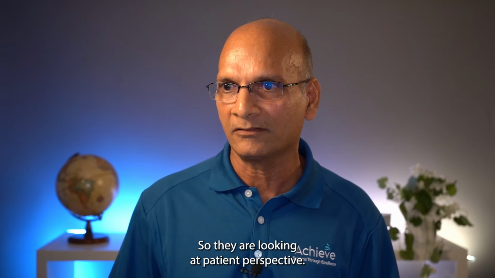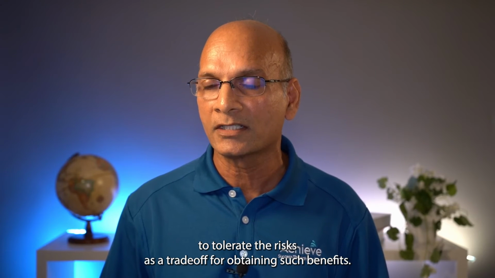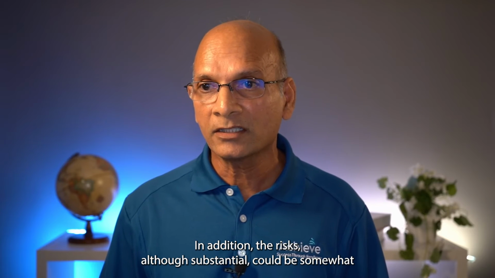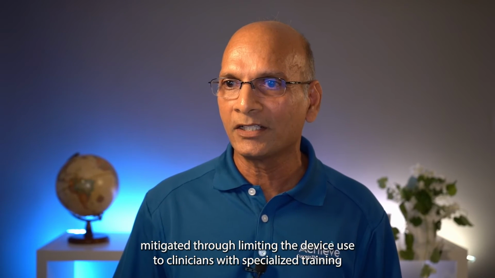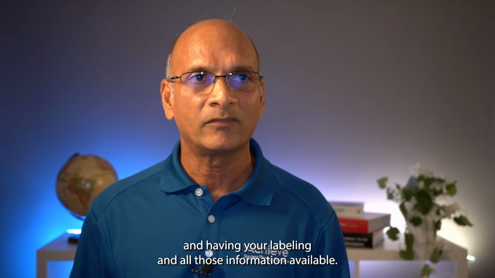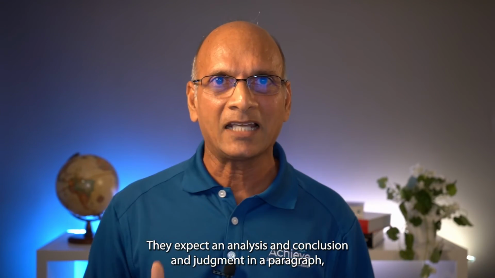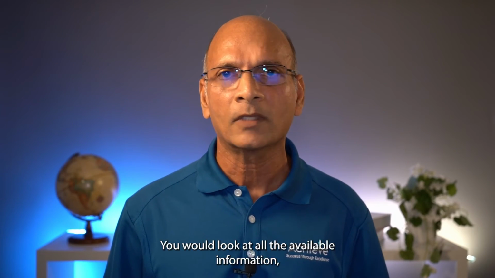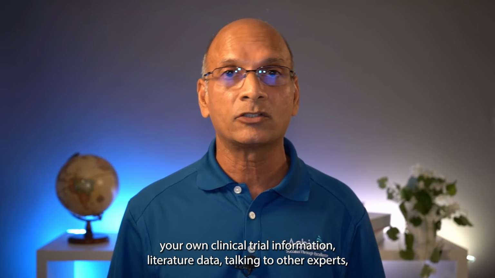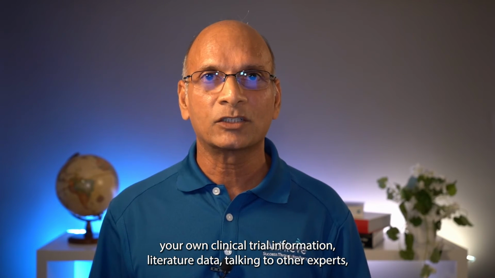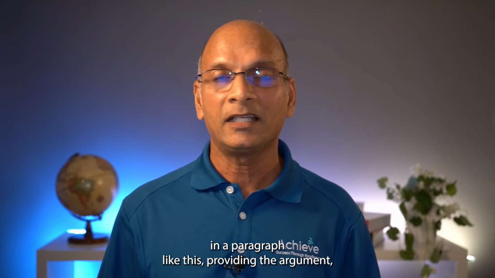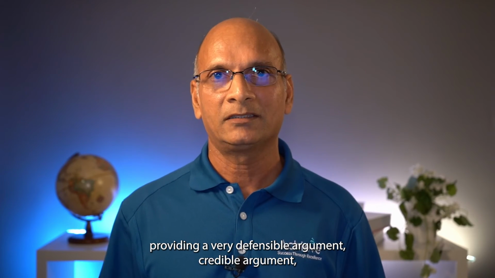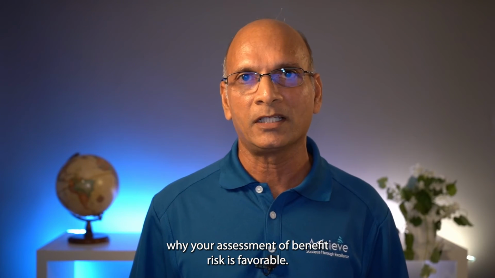So they are looking at patient perspective. And some patients have expressed a willingness to tolerate the risks as a trade-off for obtaining such benefits. In addition, the risks, although substantial, could be somewhat mitigated through limiting the device use to clinicians with specialized training and having your labeling and all that information available. So they wrote a paragraph. They expect an analysis and conclusion and judgment in a paragraph. And typically you would do that in your risk management report. You would look at all the available information, your own clinical trial information, literature data, talking to other experts, and you will summarize that information in a paragraph like this, providing a very defensible, credible argument for why your assessment of benefit risk is favorable.